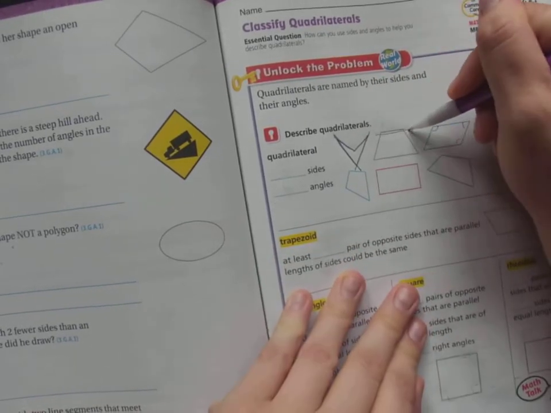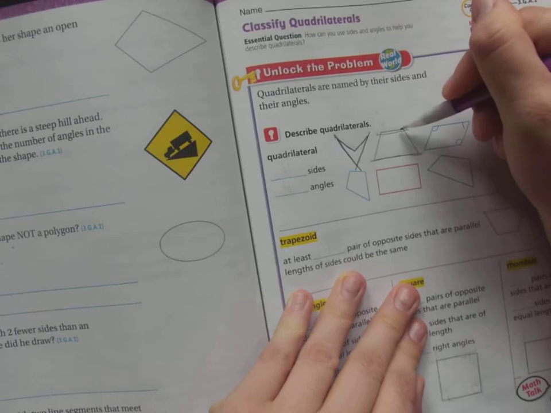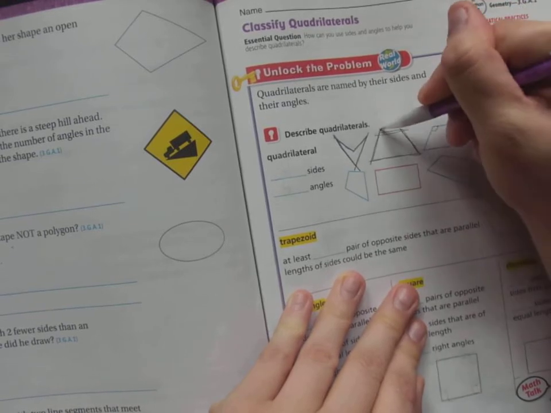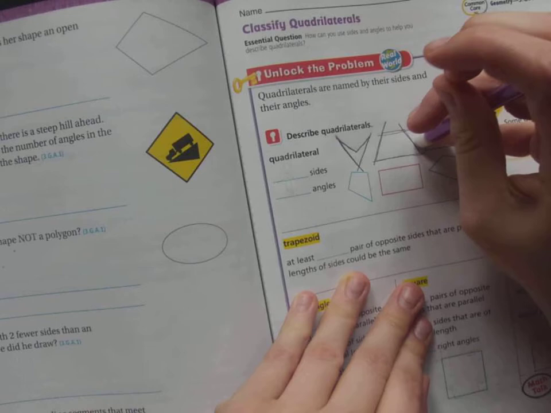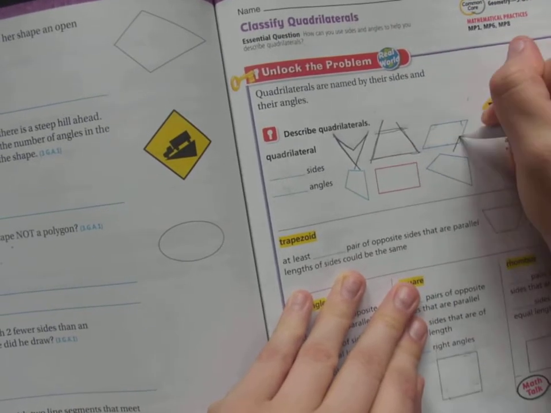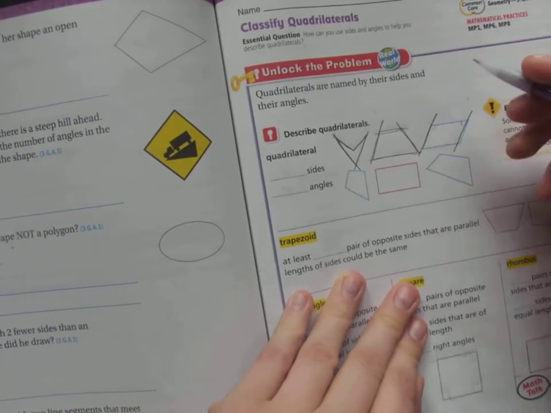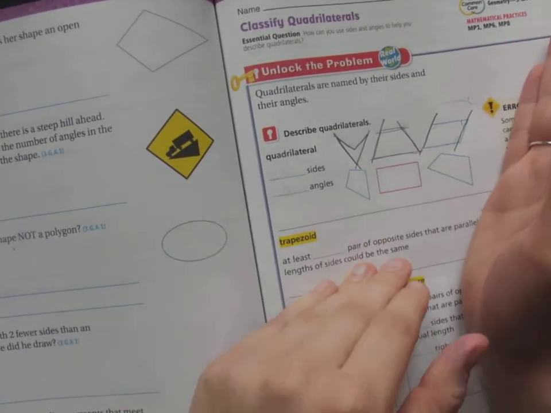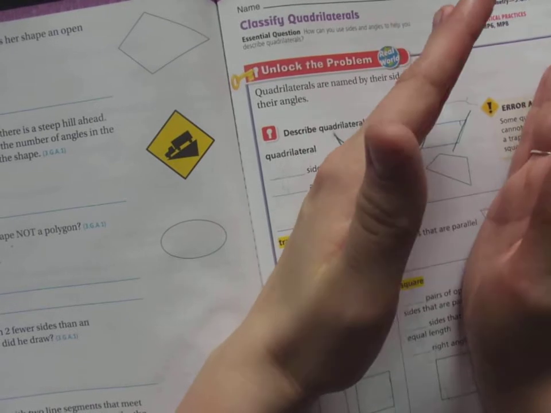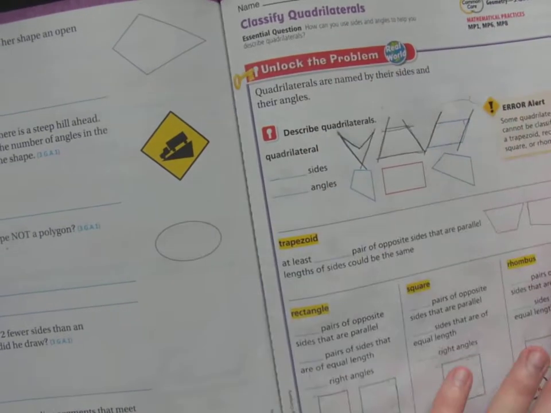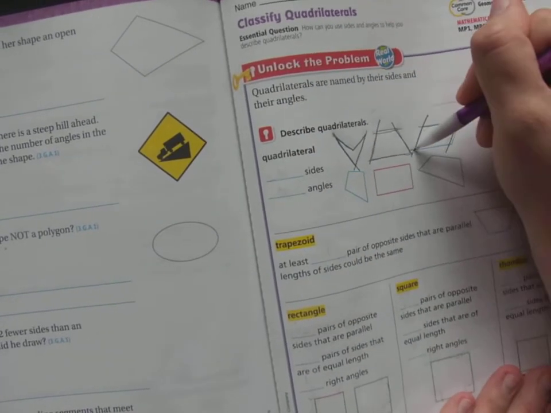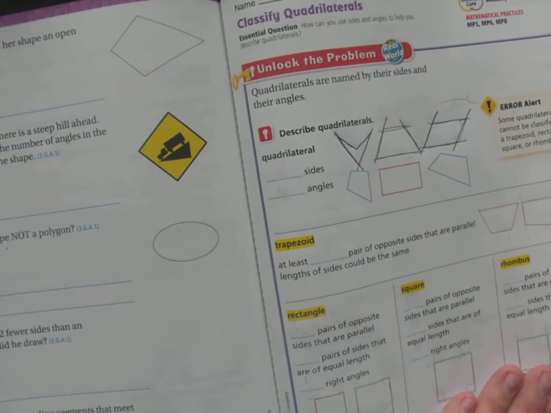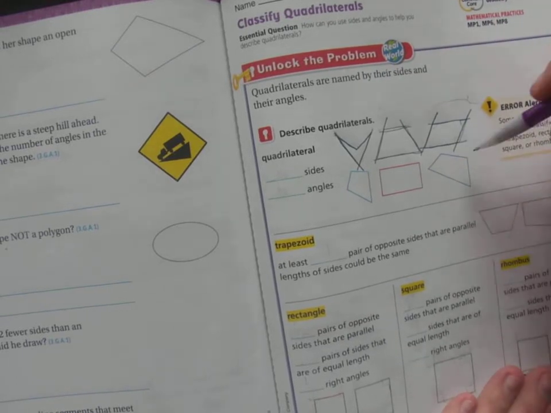Right here I have a side, another side here, and a side there. Right here I have a side, another side. What are these lines called when they never cross? This is important. When they never cross, they're called parallel lines. All right, and then I have a side here and a side here. All right, so far, all of my quadrilaterals have 4 sides.